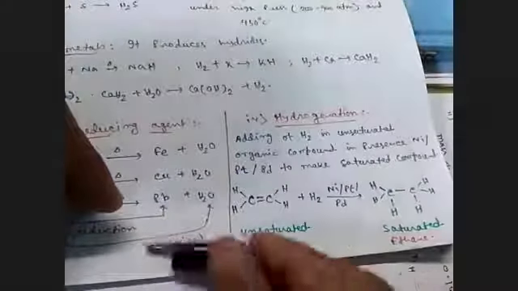This is ethene or ethylene, and this is ethane. So this is hydrogenation, that is adding of hydrogen to the unsaturated organic compound to convert it to the saturated compound.